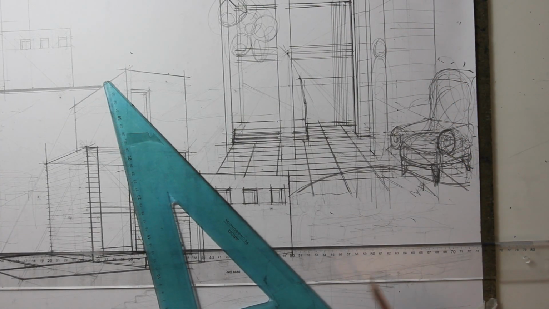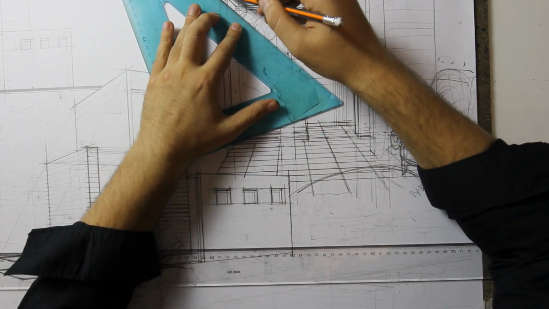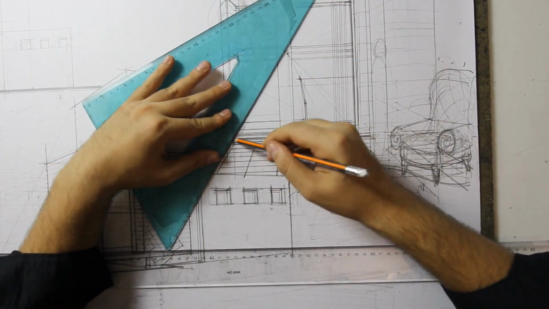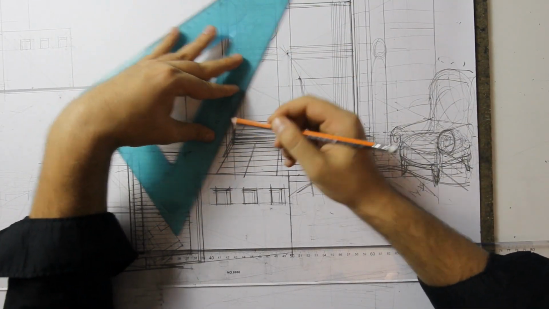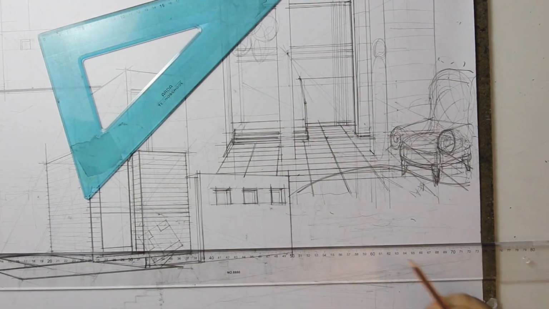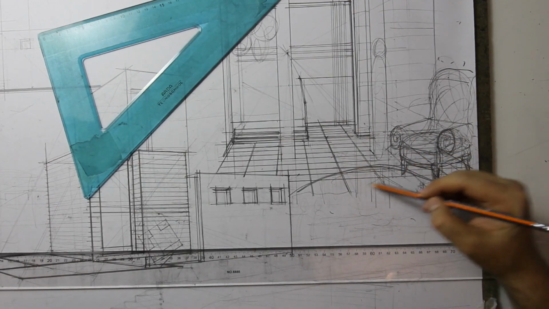The armchair is a 2-point perspective in a 1-point perspective. Okay, so it needs a bit of correcting. But other than that, it's kind of okay. It's an okay detail to have. Next up, hatching. Yeah, and sketching the foreground.